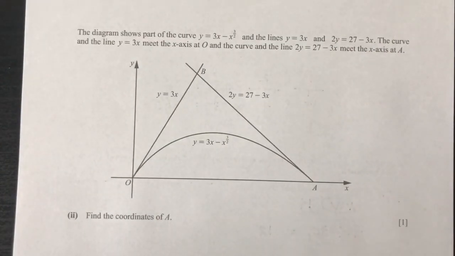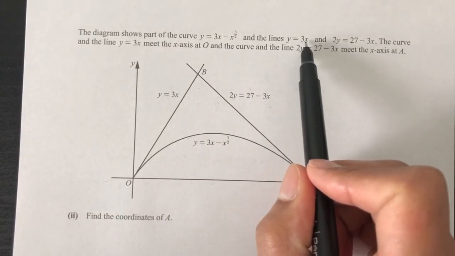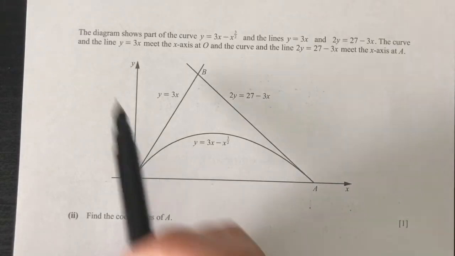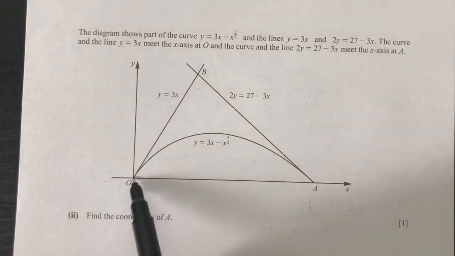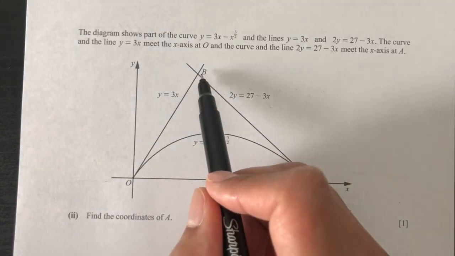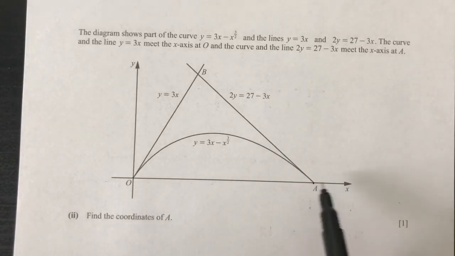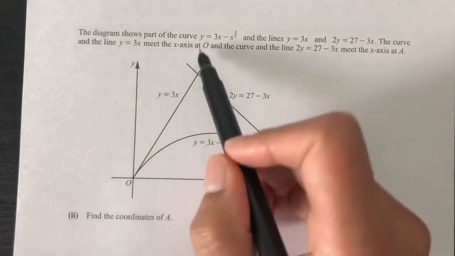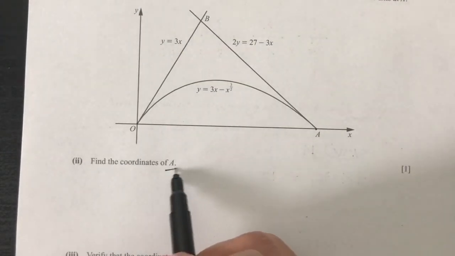Now for part 2, the diagram shows part of the curve y and the lines y equal to 3x and this one. The curve and the line meet at the point O, as you can see. That's the first point. And these two lines meet at the point A, sorry, at the point A for the curve as well. But the two lines meet at the point B. Now the question is, find the coordinates of the point A.